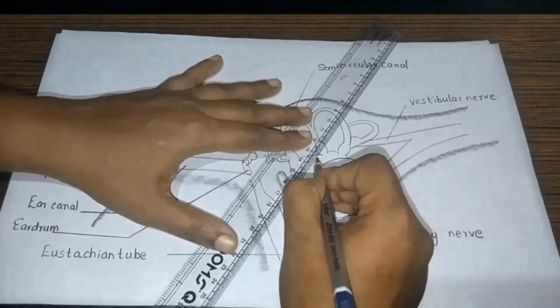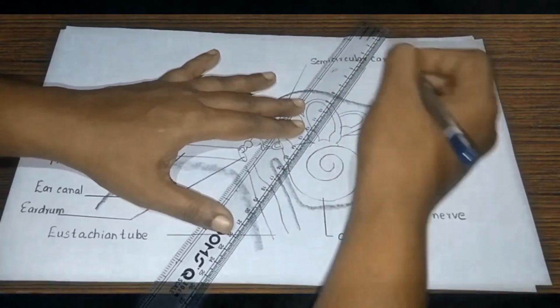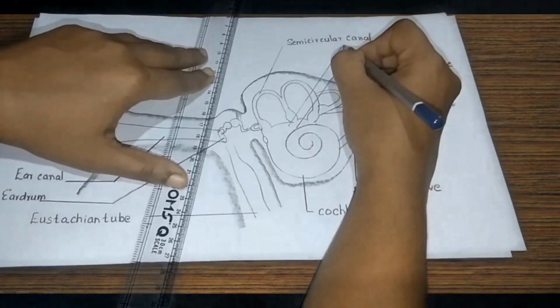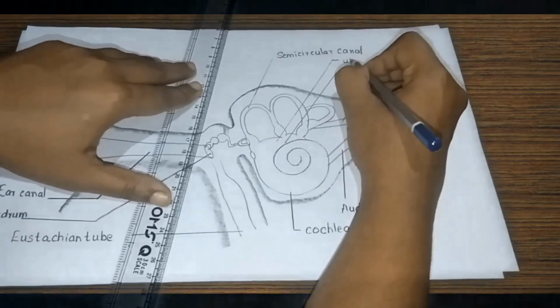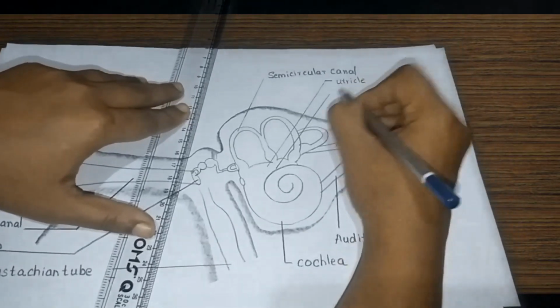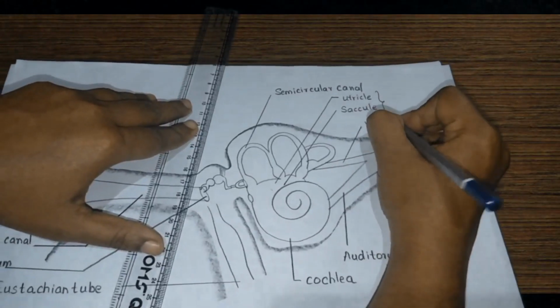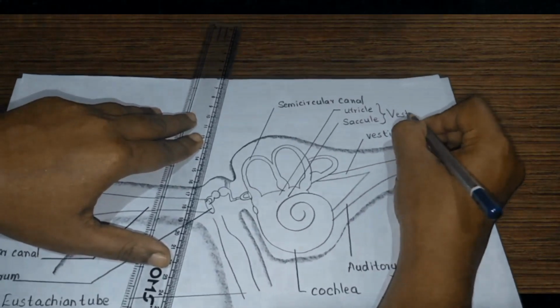which consists of two parts. Upper is the utricle and lower portion is the saccule. So we can draw like this: utricle, saccule, both are together known as vestibule.